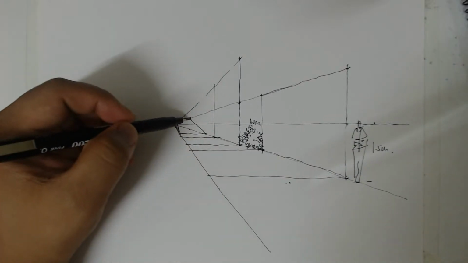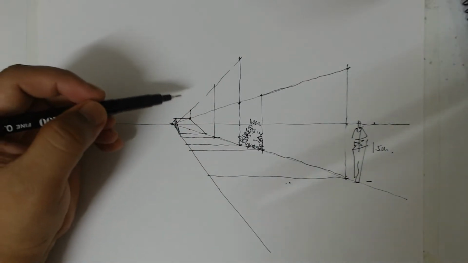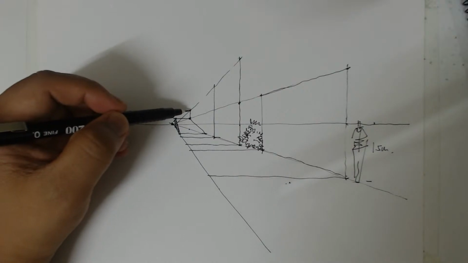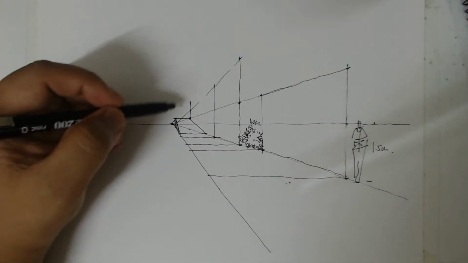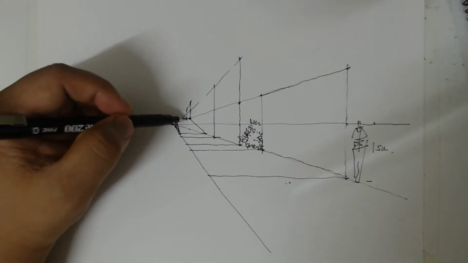So now I'm going to produce another building facade with a height of 3 meter. That is another 3 meter plus another 3 meter, so it'll be 6 meter there. So that is the building height of 6 meter.